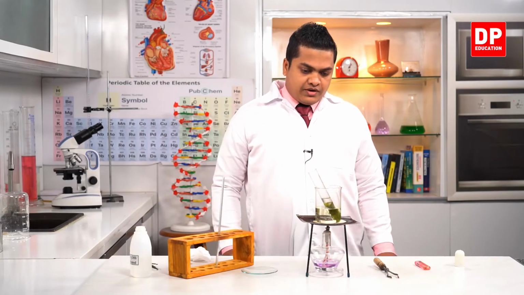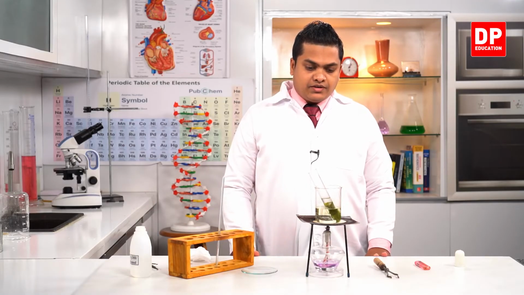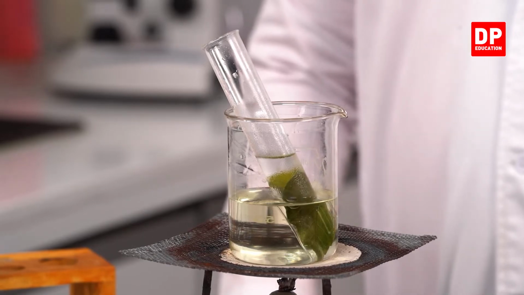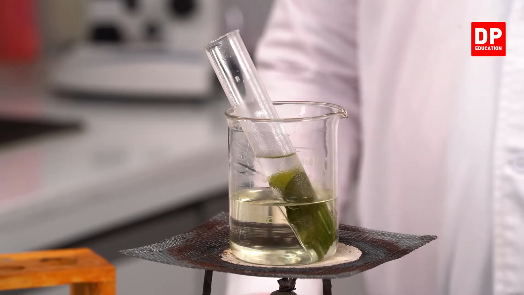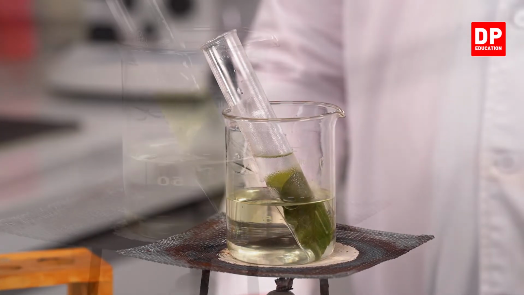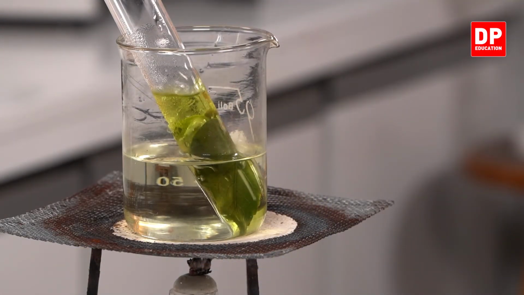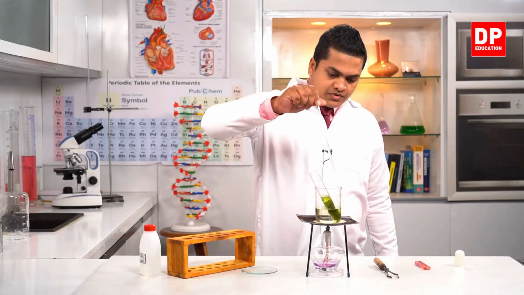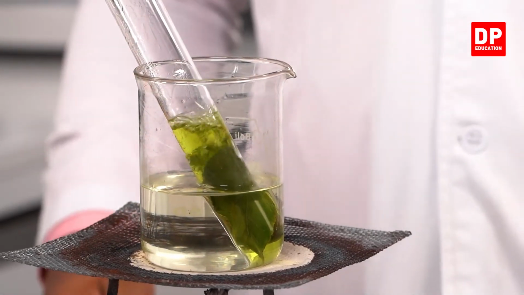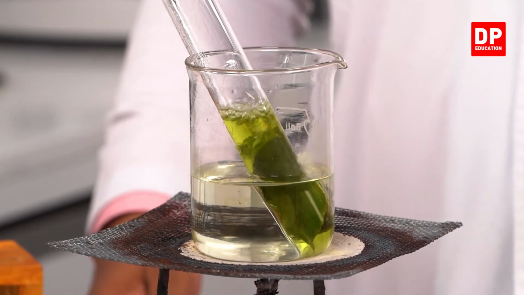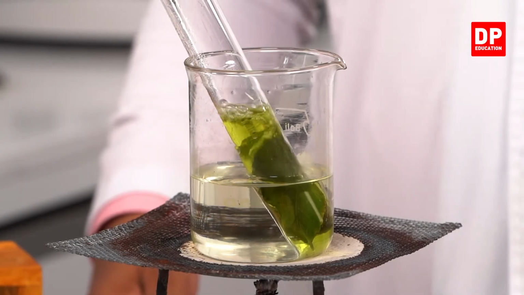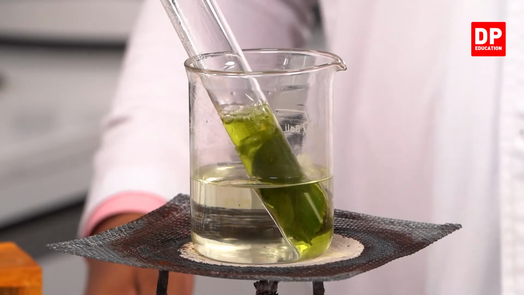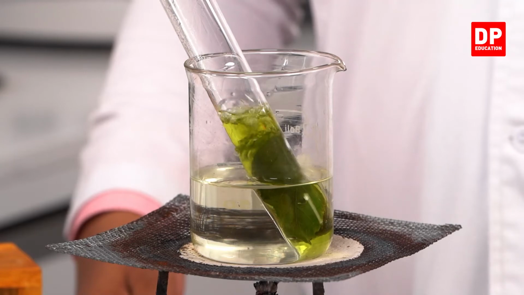Right, now we need to allow it to boil somewhat so that the chlorophyll will mix very well with the alcohol. As you can see here now, the solution has turned greenish. It's because chlorophyll is getting mixed very well within the alcohol solution. In order to remove chlorophyll, we need to use alcohol. So that's why we need to boil it inside alcohol.